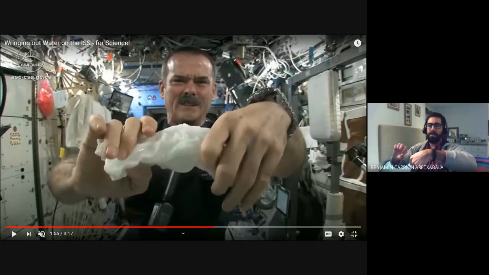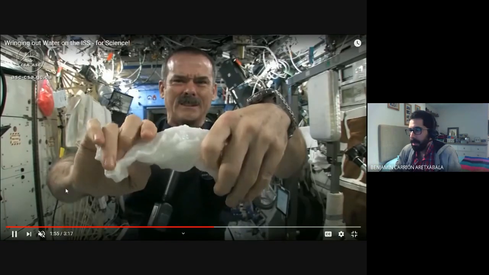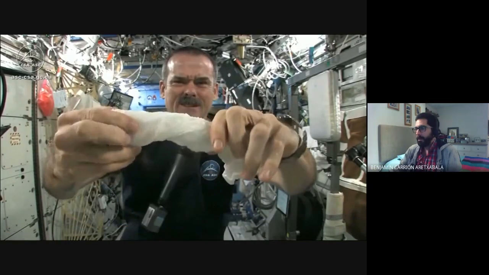Here on Earth, you twist the towel and all the excess water falls down, right? What can you expect here on the space station where gravity is really small? If you've seen the video, you know the answer, but maybe you can have an idea beforehand, because we're talking about surface tension. Okay, so have a look.